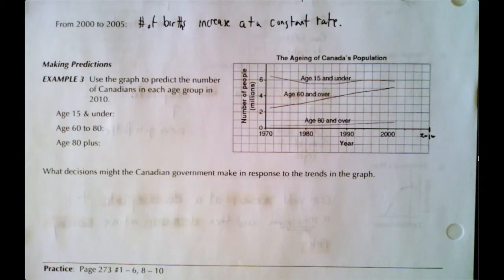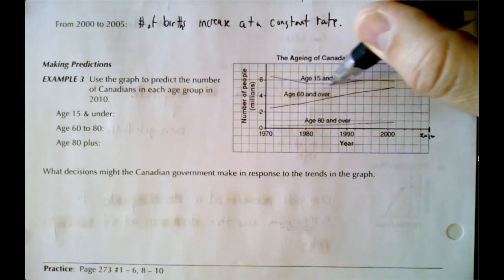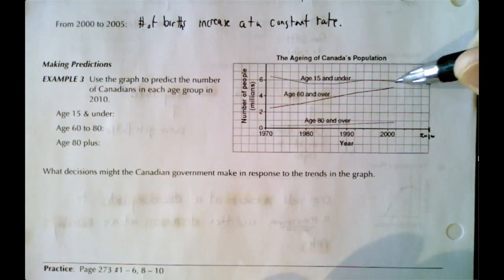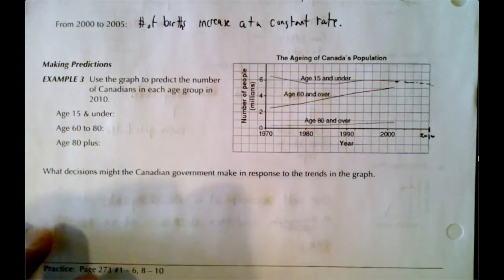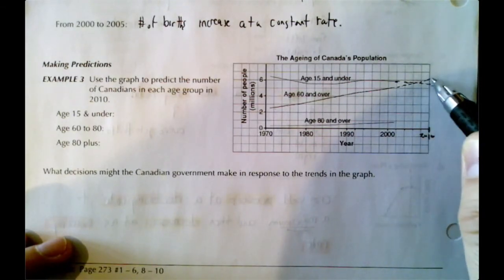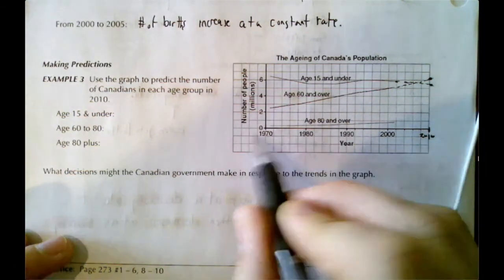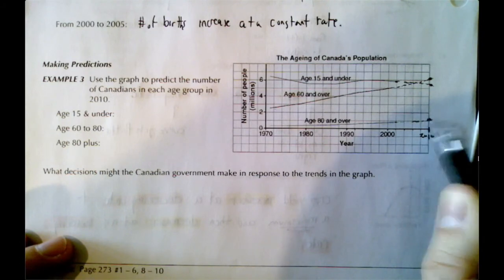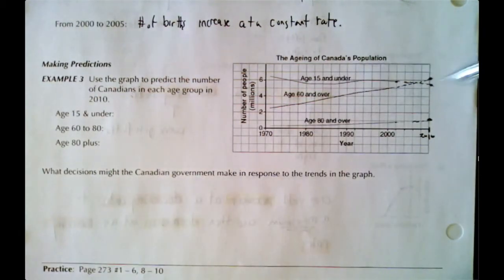Well, age 15 and under, we were going down, and then we were going back up, and then we were going back down slightly. If you wanted to continue this, we might expect maybe something around here. Might go back up, I don't know. 60 and over seems to be going up at this linear rate, so you would just continue that. You'd expect it to be here. And this one's going up ever so slowly, so you might just continue that and make a prediction about there. So you might expect these to actually cross. It might go back up and they might be about the same. Either way, it's up to you to make the prediction. There's no right or wrong, as long as you show it and then describe it.